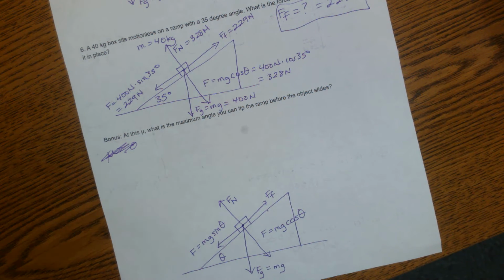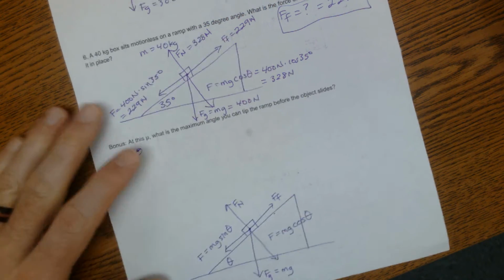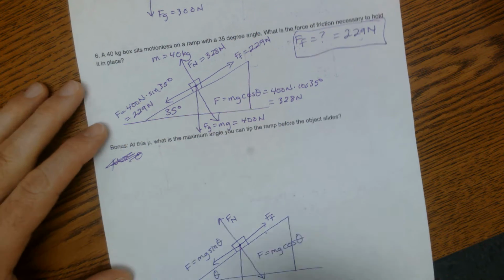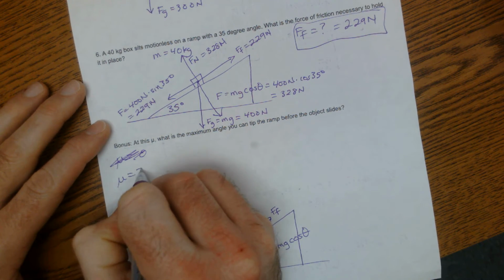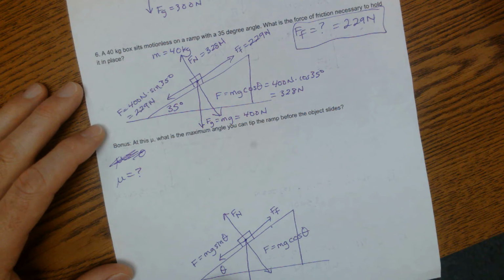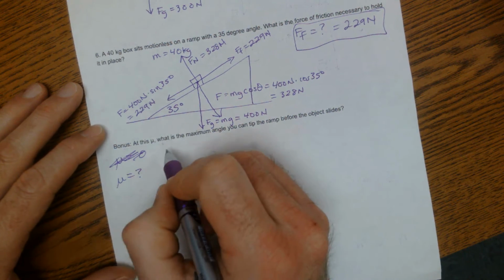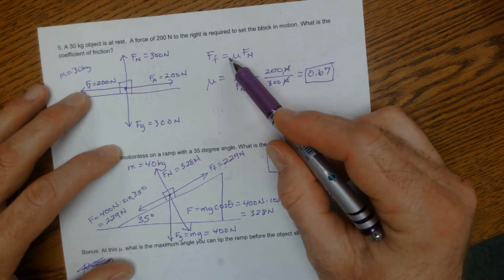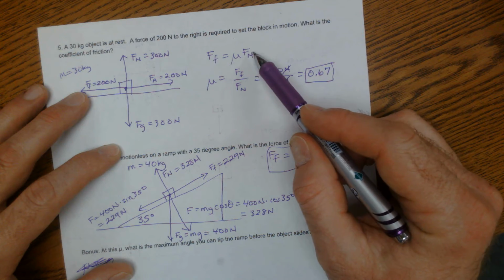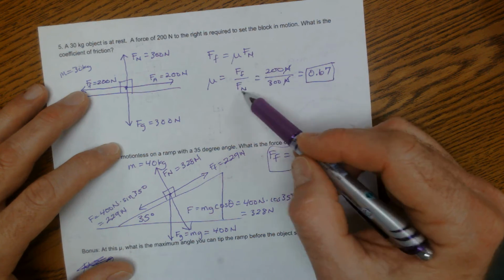All right, so another question you might get is then what's the coefficient of friction that's holding that thing in place? So the question was, what's mu? We got a pretty simple tool at our disposal. We talked about it before. Here's your formula. Force of friction equals mu times the normal force. So we have this formula to help us out.